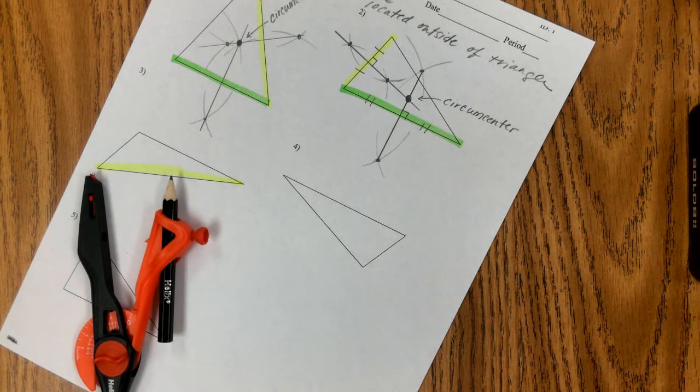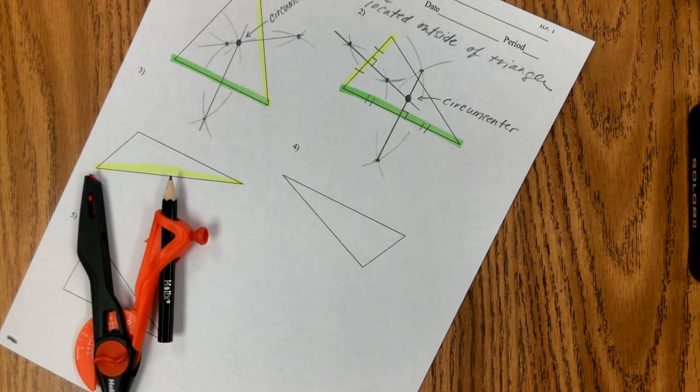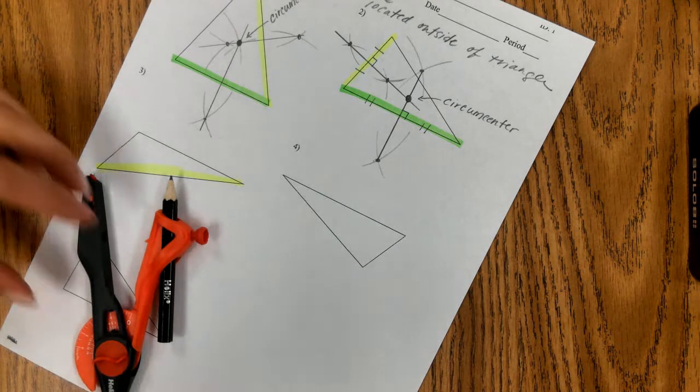Okay, so on number 3, this is an example of where the circumcenter would be located on the outside of the triangle. So just pay attention to how that's going to look, because on your test you might have the same problem with your triangle.